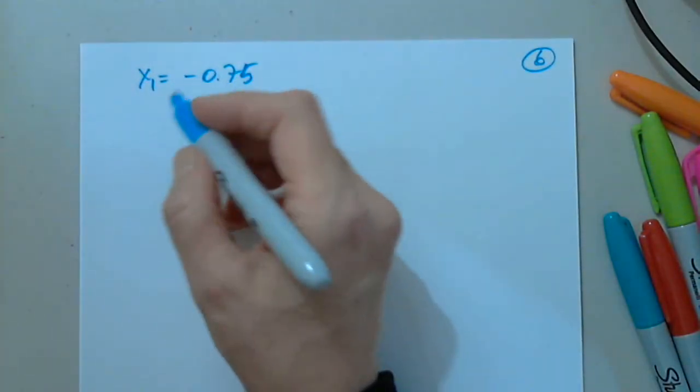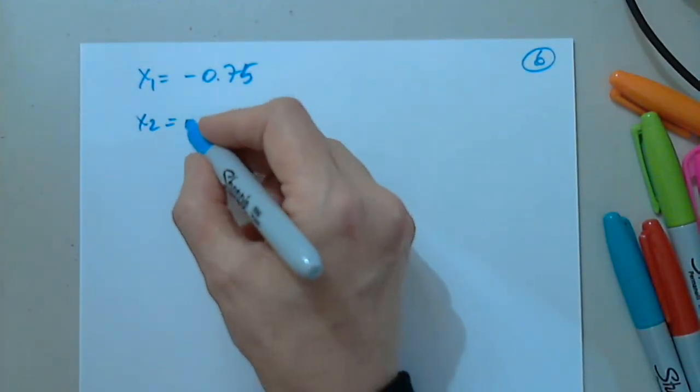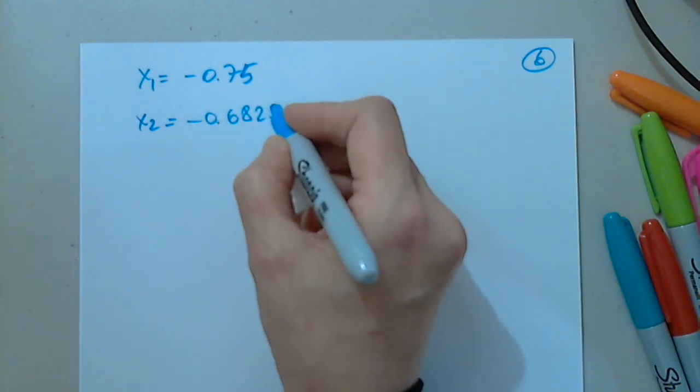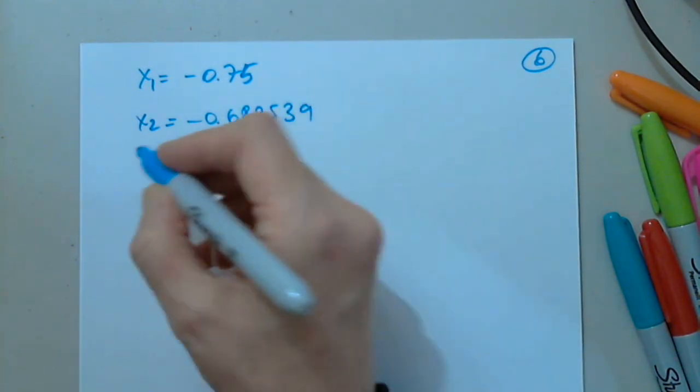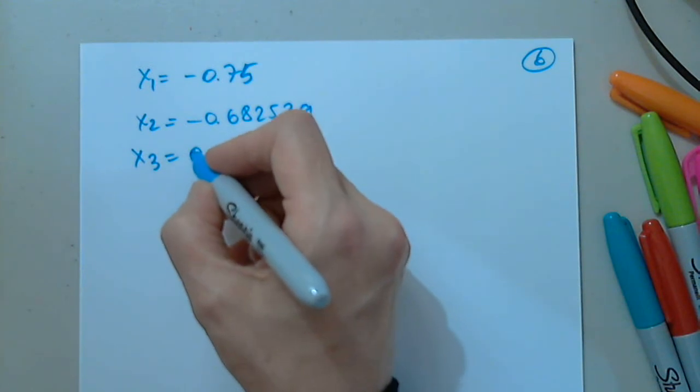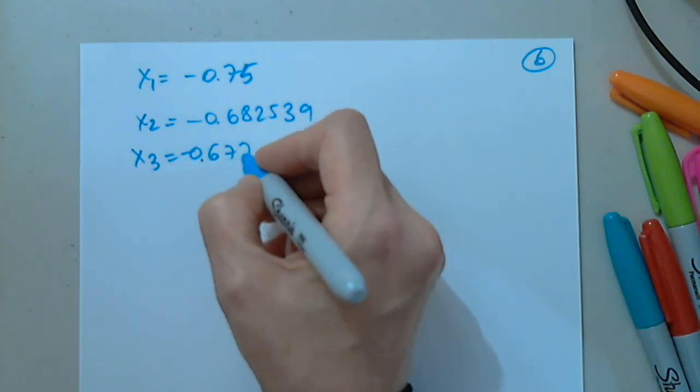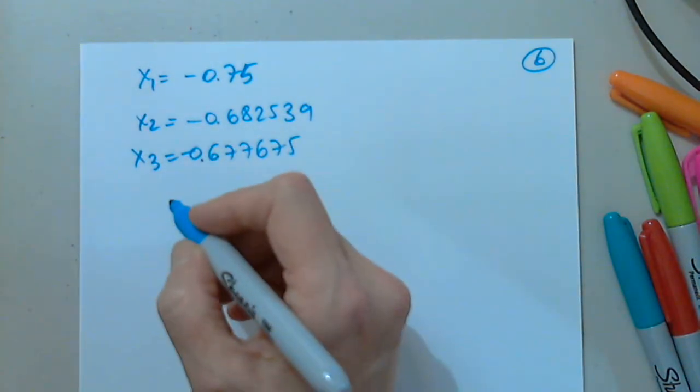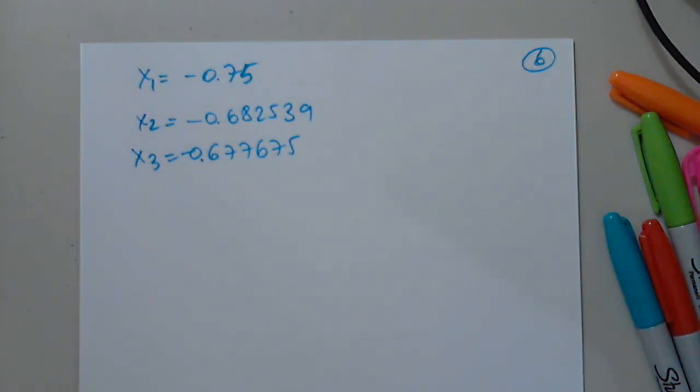So my x sub 2, the second iteration, is -0.682539. My x sub 3 is -0.677675. And since they want 4 decimal digits, the method converged in 3 steps. Because I'm not going to copy this one, because 6776 has already repeated itself.